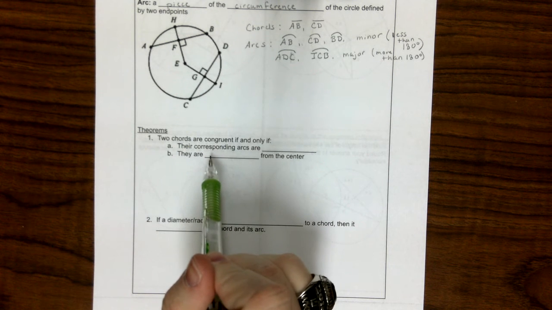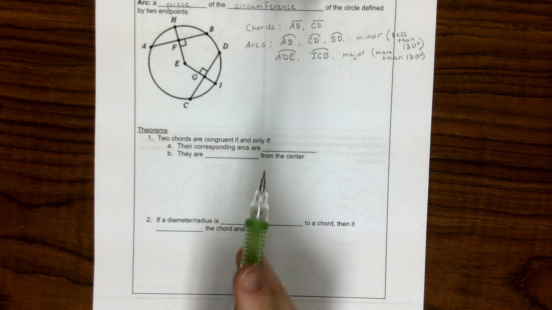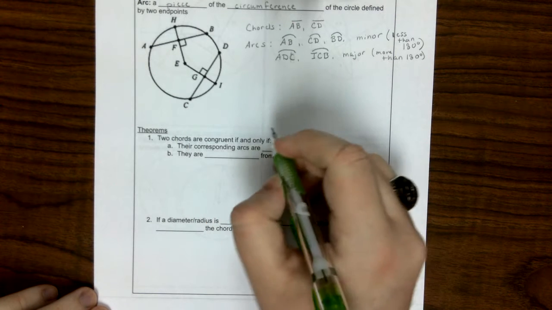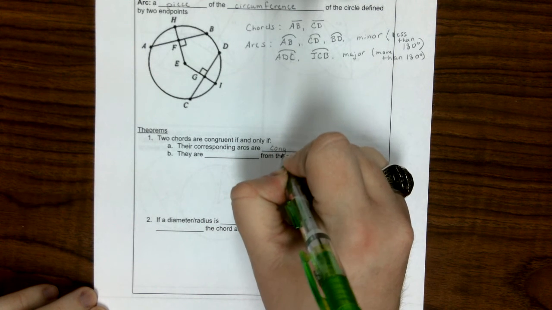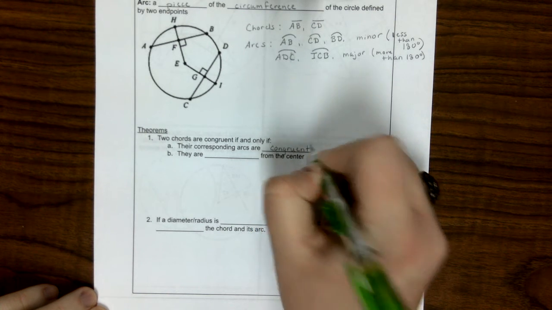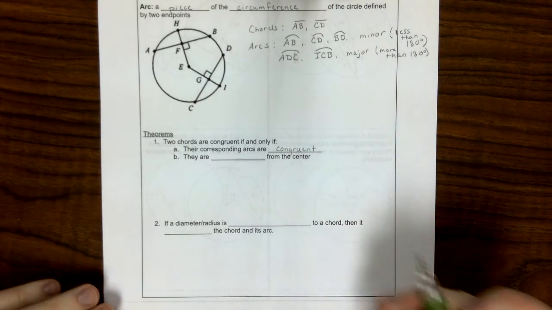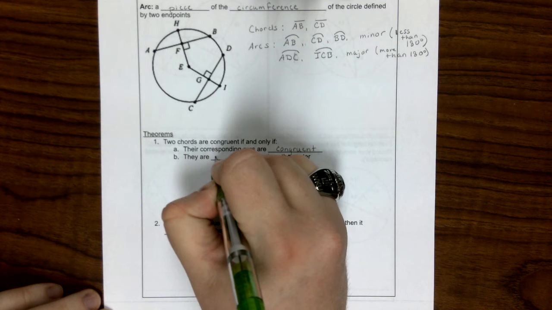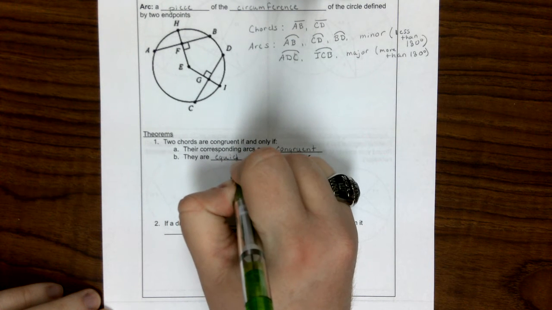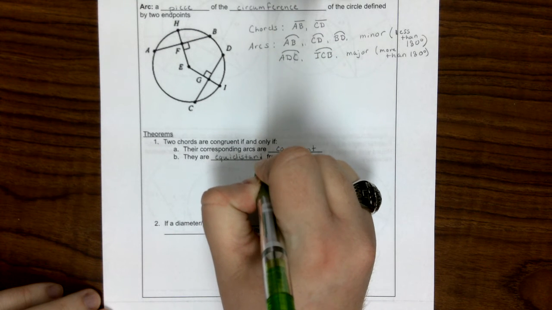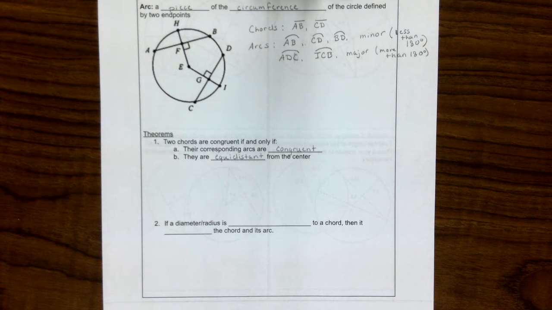So, first thing we have is we say that two chords are congruent if and only if. That means that both of these criteria have to be met in order to say that the chords are congruent, okay? So two chords are congruent if and only if the corresponding arcs are congruent and the chords themselves are equidistant from the center. So equidistant is a fancy word. It just basically means the same distance apart, the same distance from a certain object.